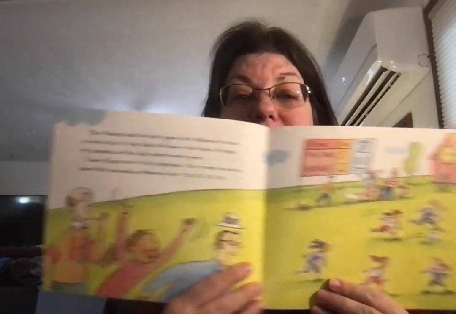So a tied game of 2-2 means nobody's winning, nobody's losing. The game could still be 0-0, and nobody would be winning, and nobody would be losing.